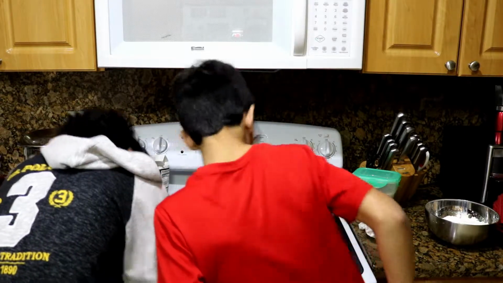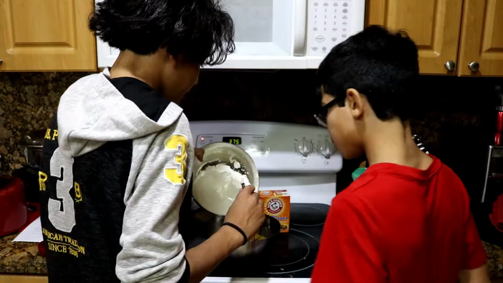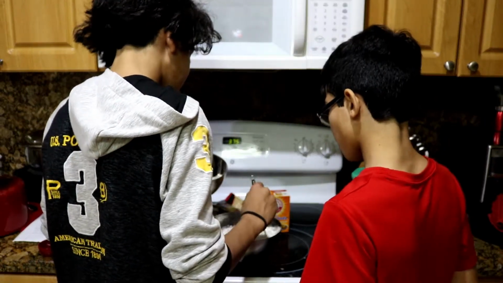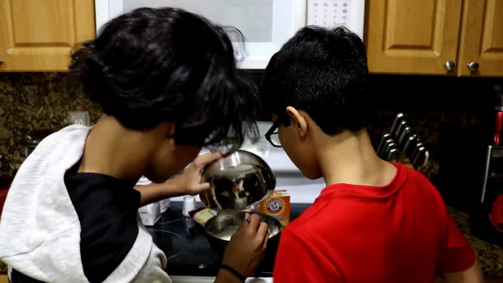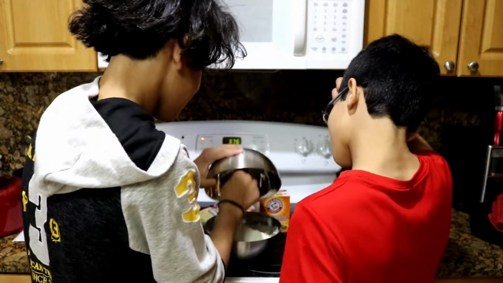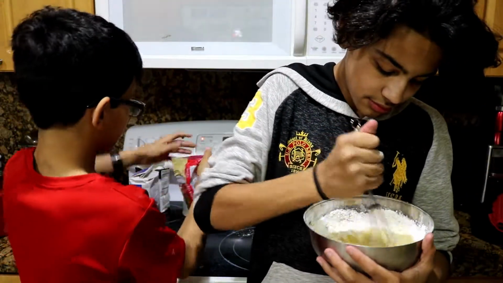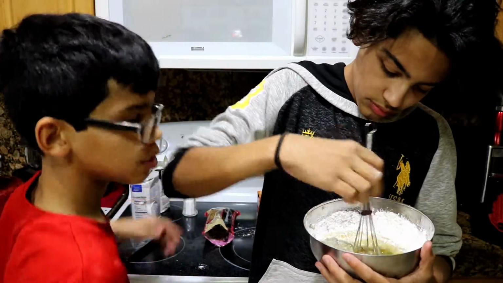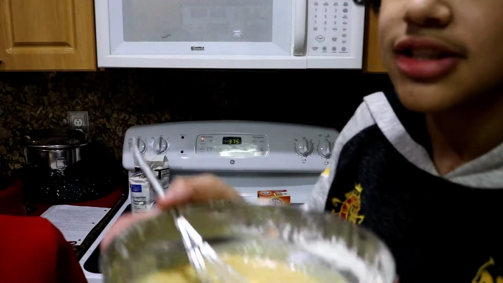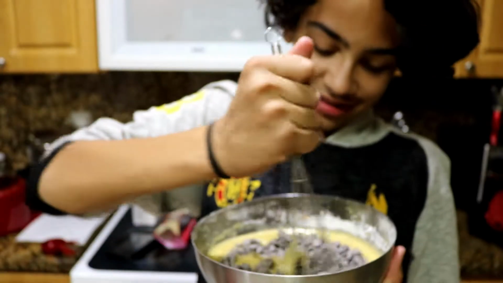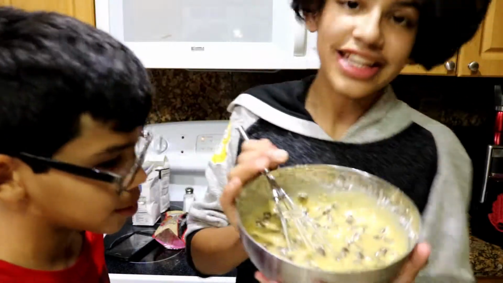Gradually blend dry mixture and creamy mixture together. I will put a little bit and mix. Okay, I'm just gonna put a lot of it. Okay, I'm gonna mix. That's some good mixing. Now we will add some chocolate chips. Mix it. Okay, that's the cookies.